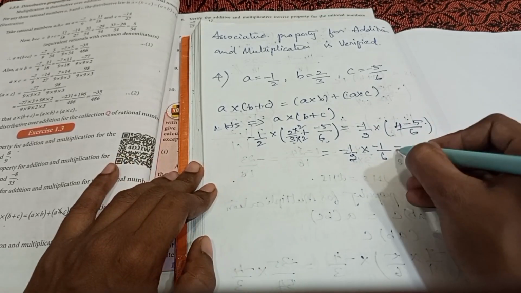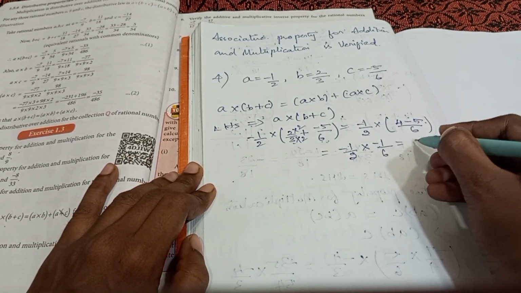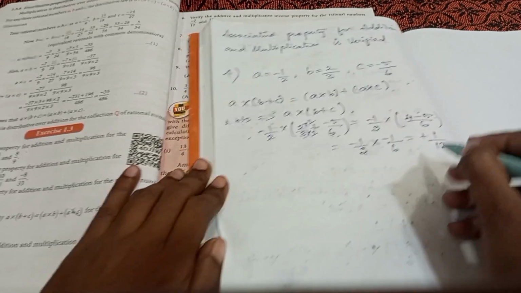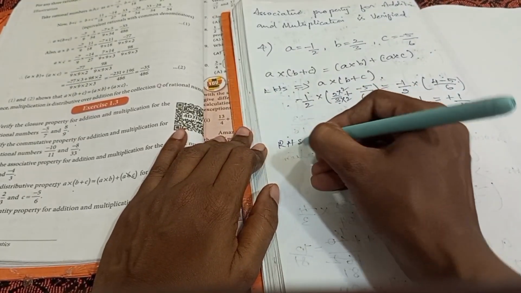Okay. So what happens? Minus into minus, just multiply, plus. Plus 1 into 1, 1. So 2 6s are 12. So this is LHS. Now we'll see the RHS side.